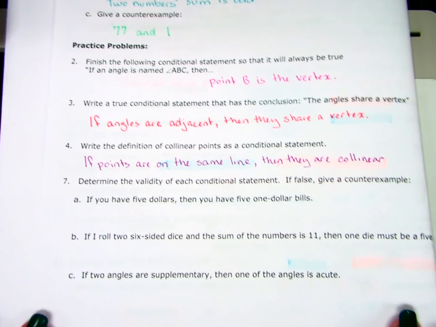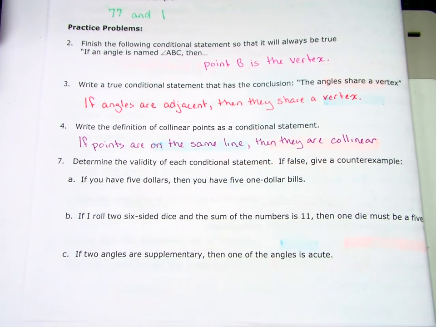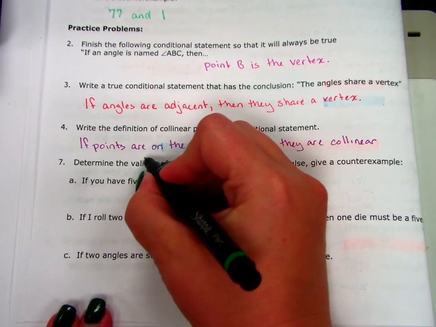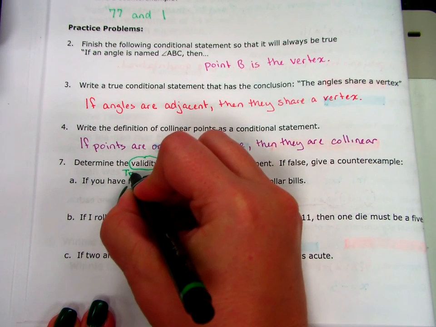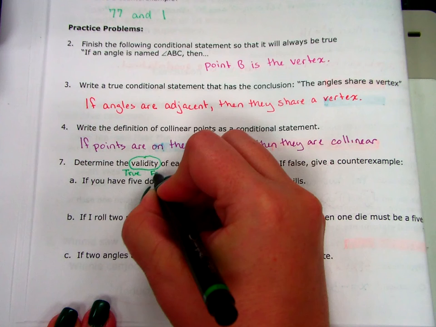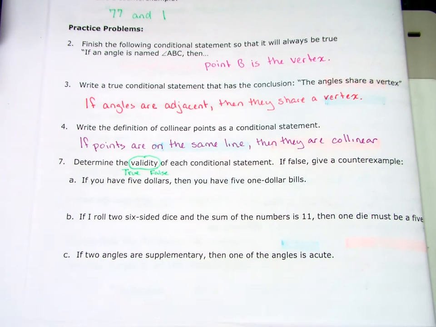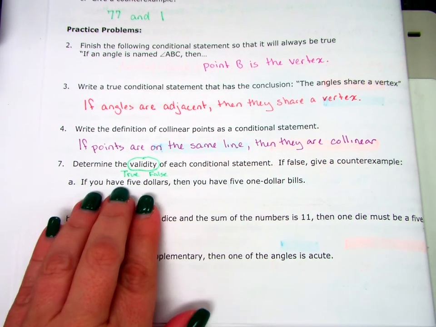Okay? All right, number 7, determine the validity of each conditional statement. So I just reminded you, hopefully you remember because I just said it, that the word validity is just asking, is it a true statement or is it a false statement? If false, give a counterexample. Remember, we're going to assume the hypothesis is true and ask, does the conclusion have to be true also?